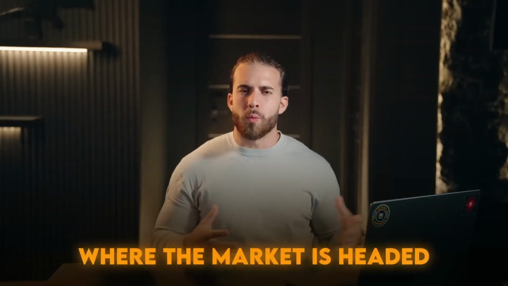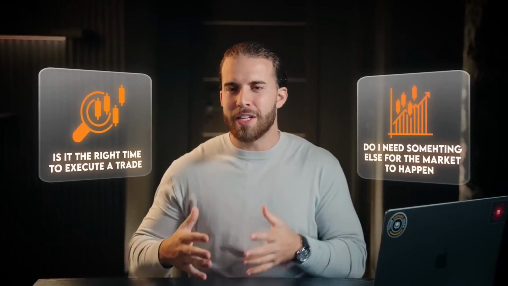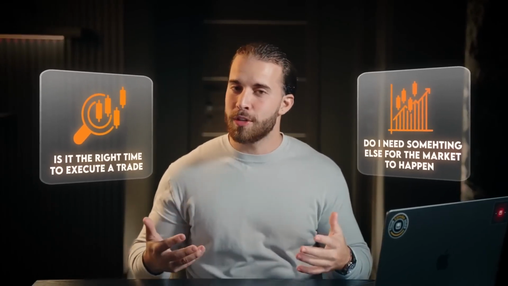So with reading the market structure correctly, you're gonna be able to understand where the market is headed. And then there you can decide what you're going to do. Is it the right time to execute a trade? Should I wait? Or do I need something else for the market to happen for me to execute a trade?